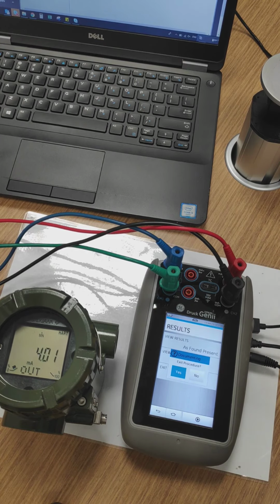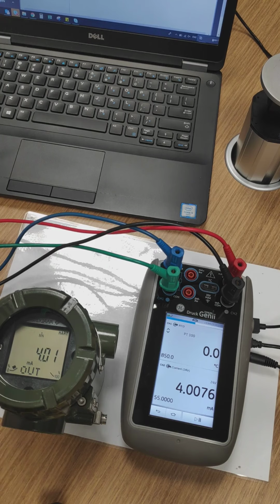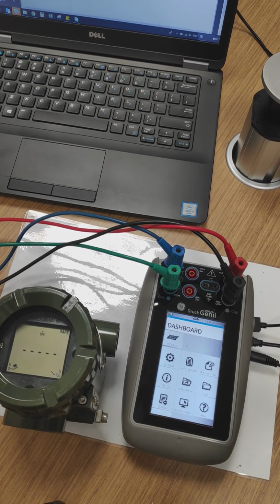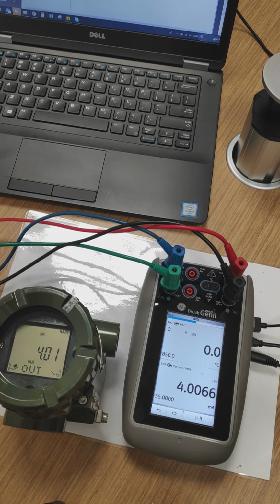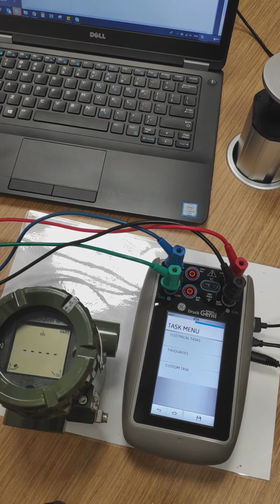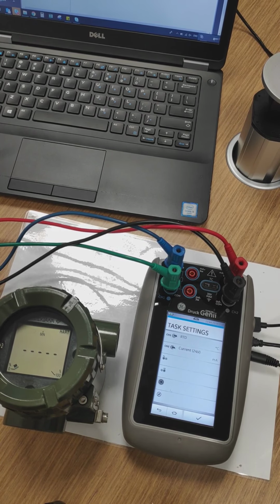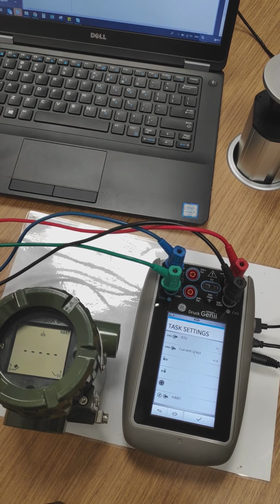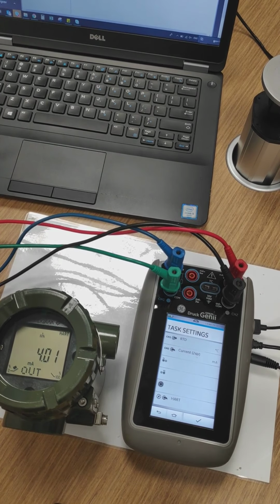Okay, exit. We already saved that. Exit the procedure. Yes. Now this is a smart transmitter which accepts HART. So we need to go to HART and try and make the adjustment. So in custom task, I'll select the HART. Good. Then we need a power supply because there is no process power supply.